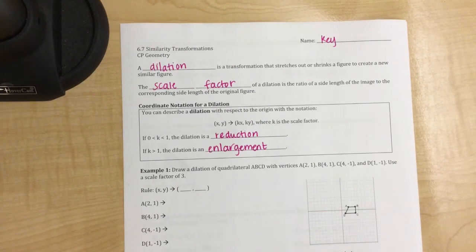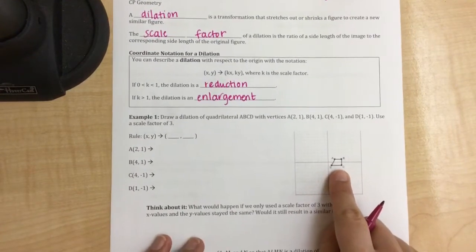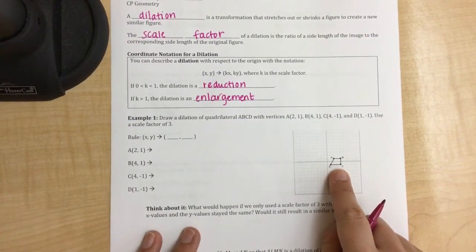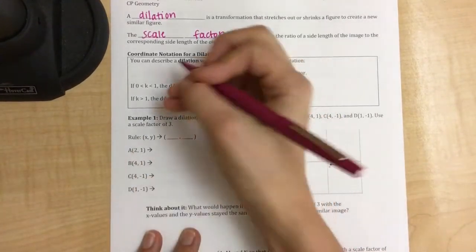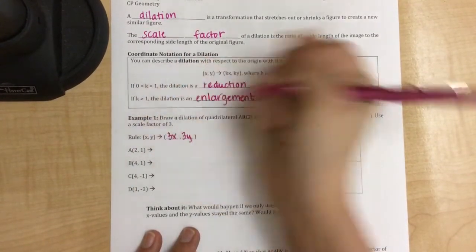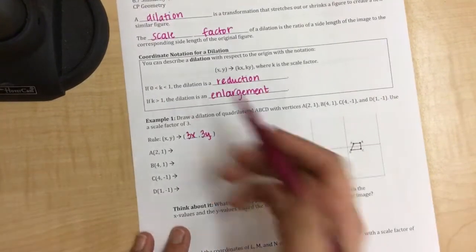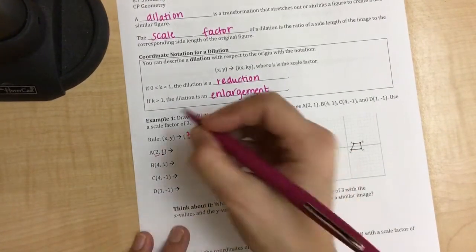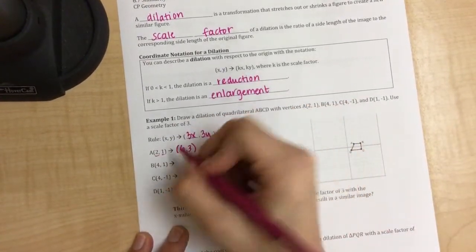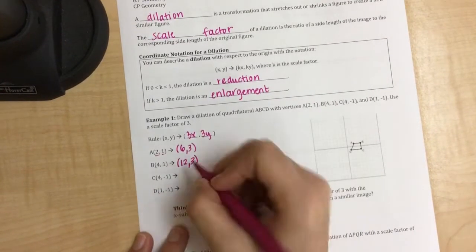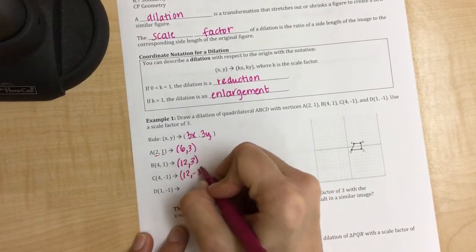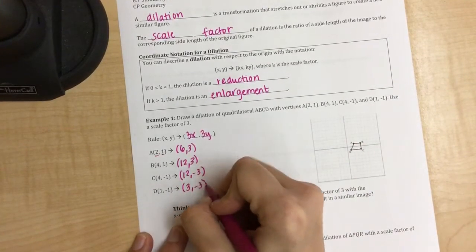It says to draw a dilation of quadrilateral ABCD with vertices (2, 1), (4, 1), (4, -1), and (1, -1). Use a scale factor of 3. So we have our original figure, and what we're going to do is multiply everything by 3 because that's the scale factor. My rule is (x, y) dilates to (3x, 3y). If I apply that rule to all my points, all I'm doing is multiplying each x and each y by 3. So I get (6, 3), (12, 3), (12, -3), and (3, -3).